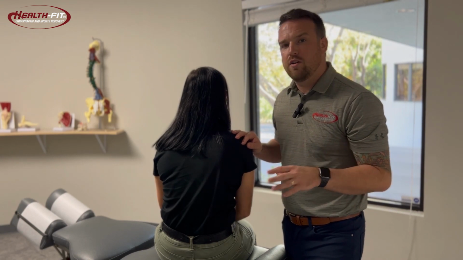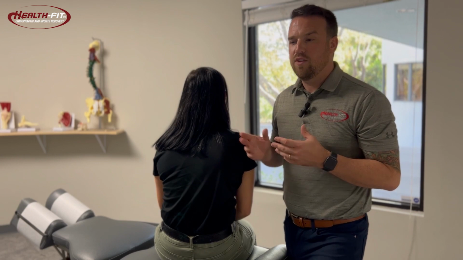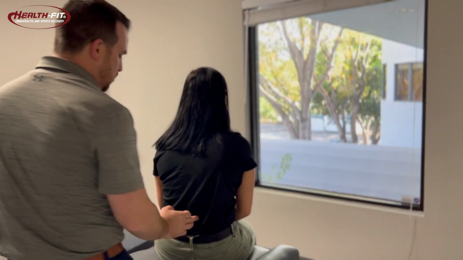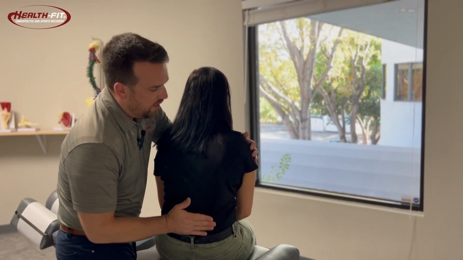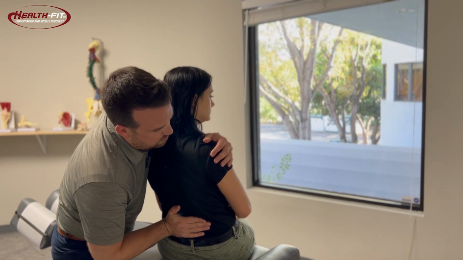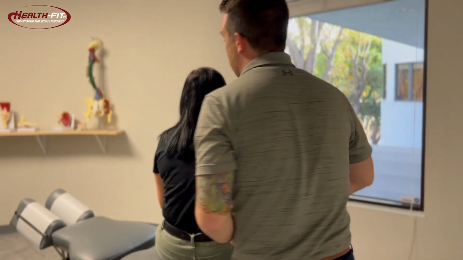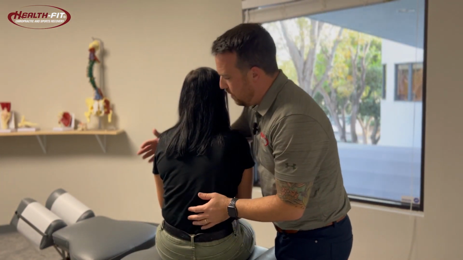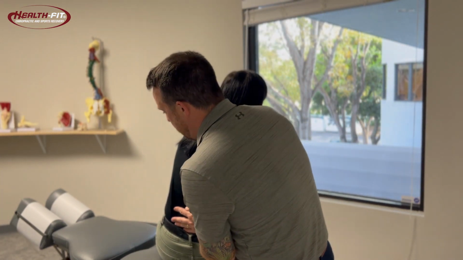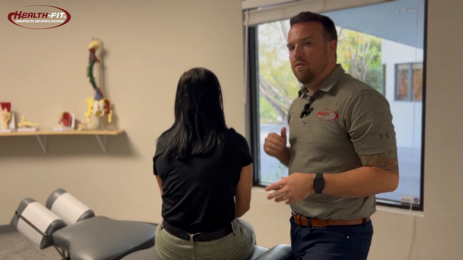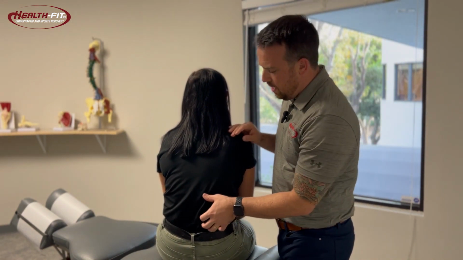So assuming all those are negative, the next thing we like to rule out usually is a facet syndrome. A facet syndrome is a joint in the back of the spine. It's just a joint inflammation, so I'll have the patient come back towards me. Usually if this is positive, I know we're dealing with probably something in addition to a QL injury, maybe a joint injury. That's what we call a Kemp's test.